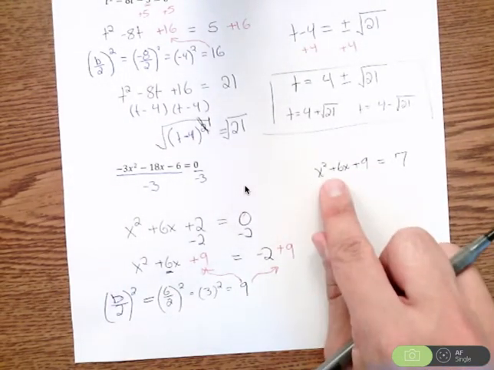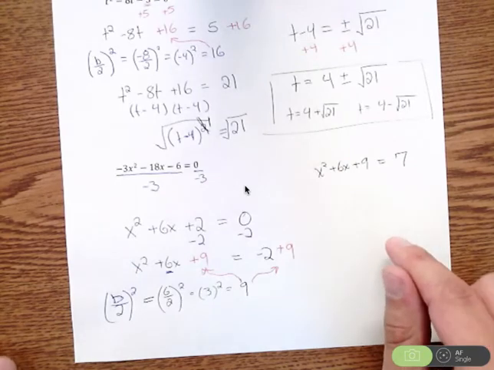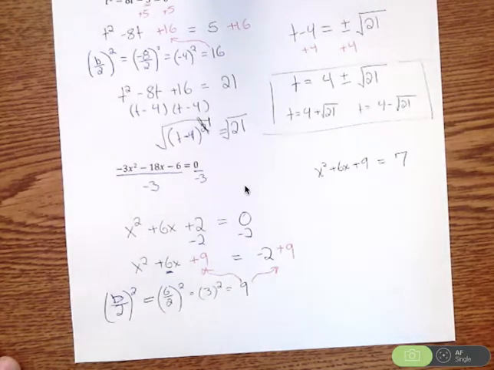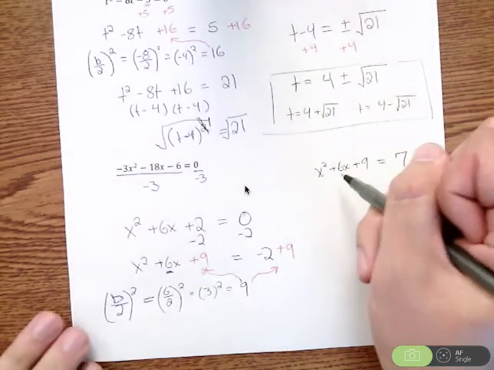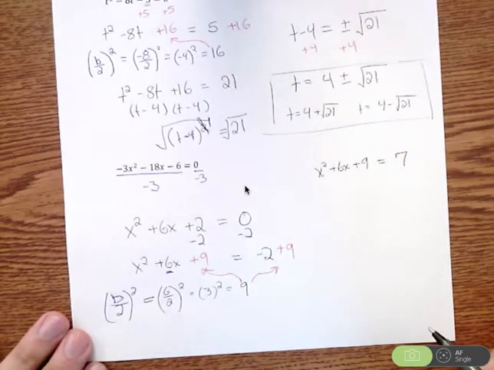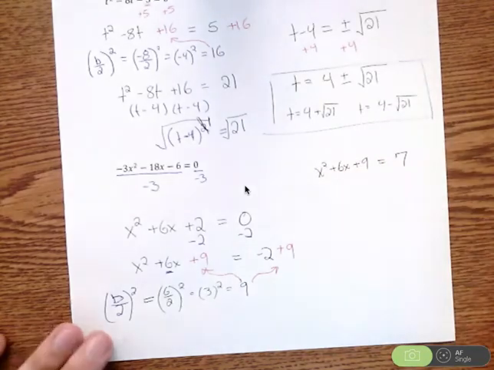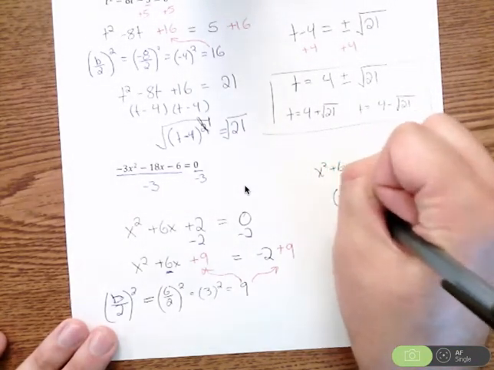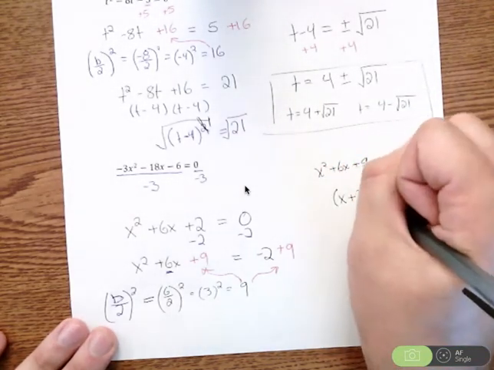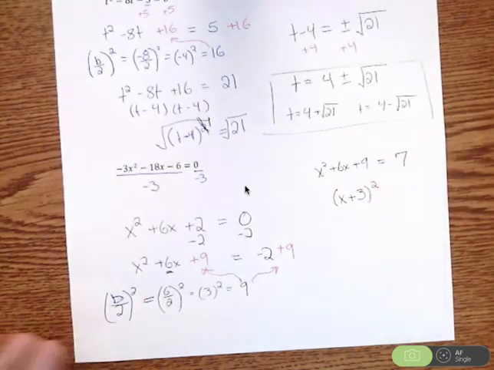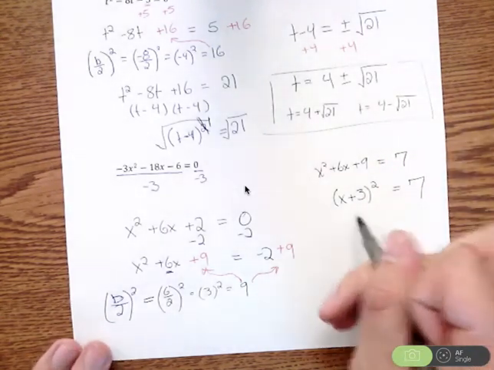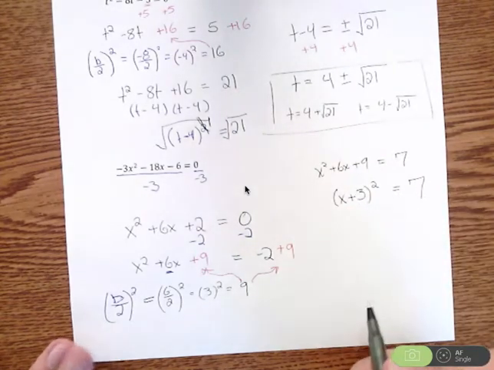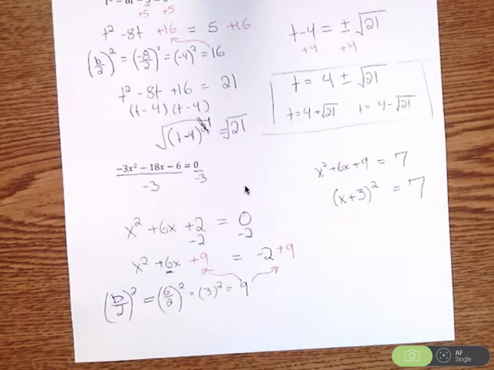So I need to factor x squared plus 6x plus 9. So I'm looking for two numbers that multiply to 9, but when I add them together, I get 6. So the numbers I'm looking for are positive 3 and positive 3, so I'm going to get x plus 3 squared equals 7. So x plus 3 squared is my factors there.